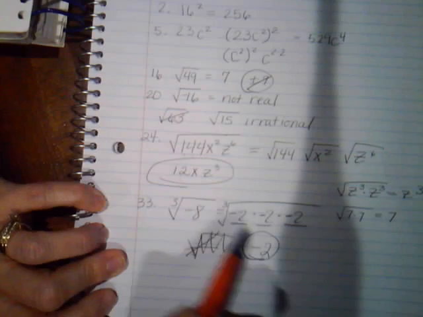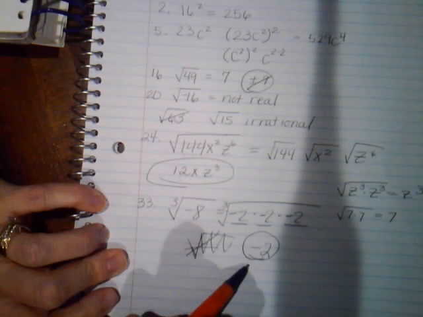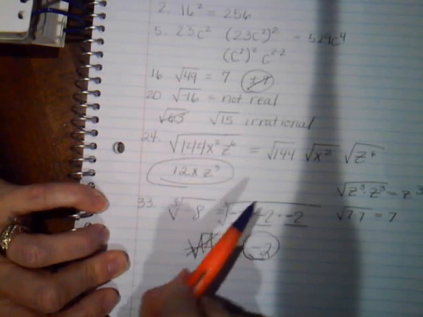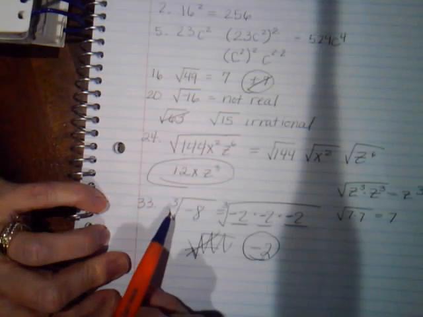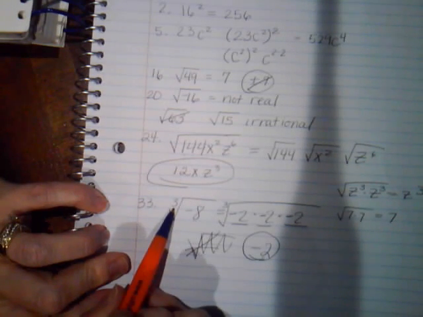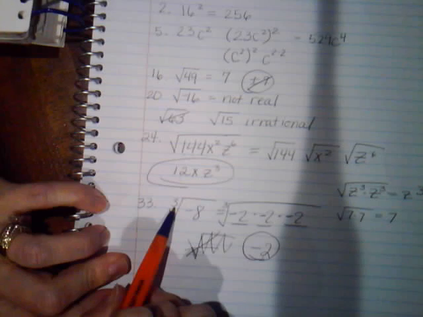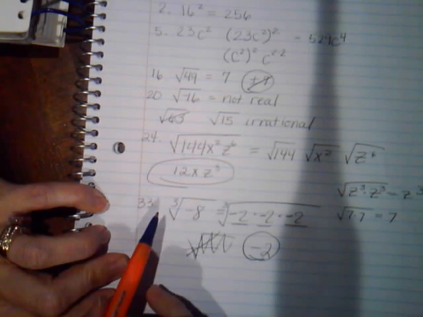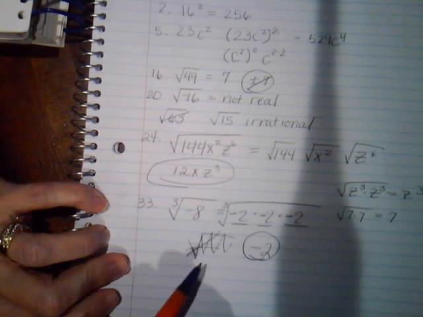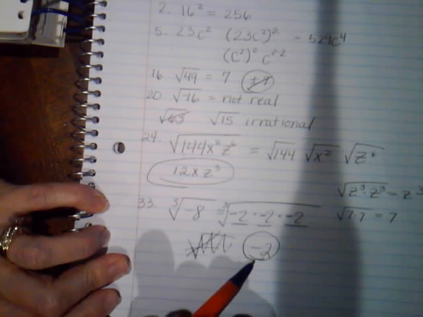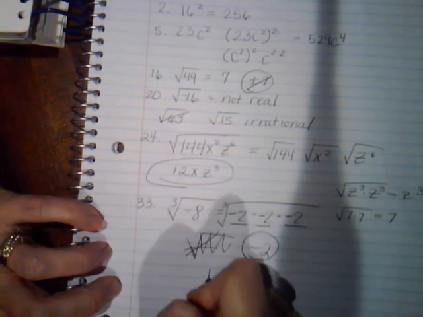Notice the only time that it can be a negative on the answer and be okay, and not like this one up here where it's not real, is when the index, this number right here, is an odd number, because we know if we multiplied negative numbers an odd amount of times, you can still get a negative number.